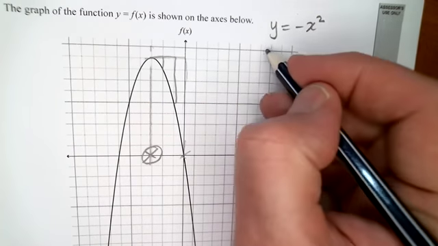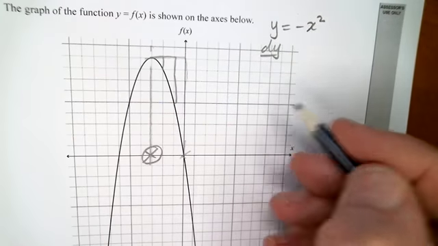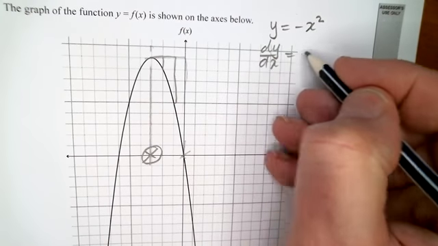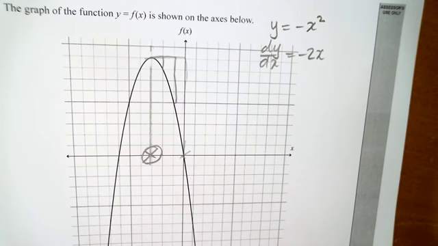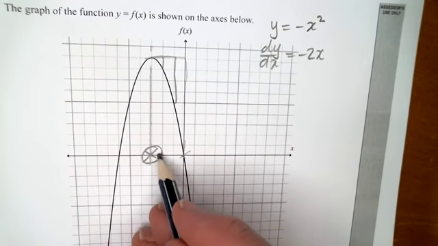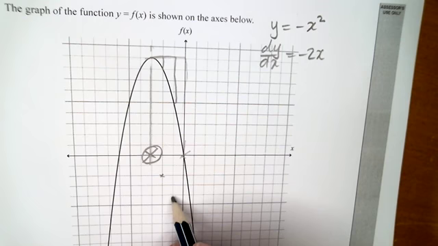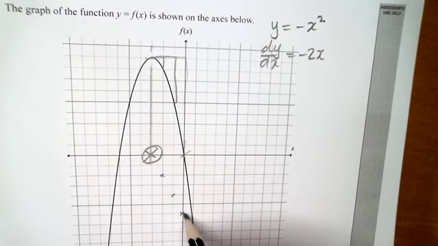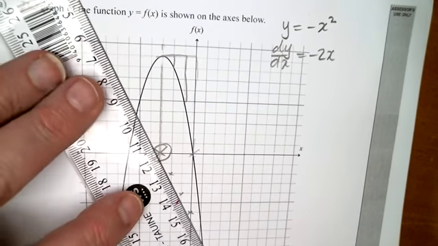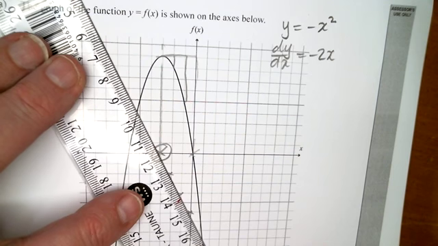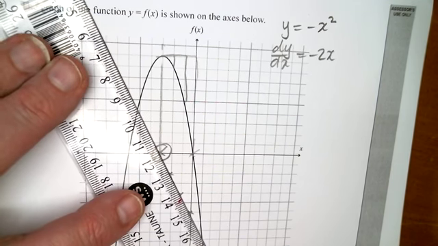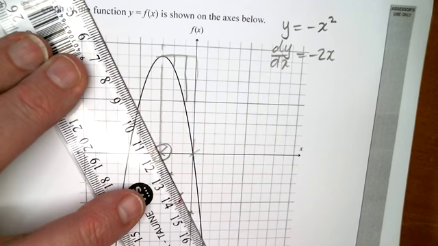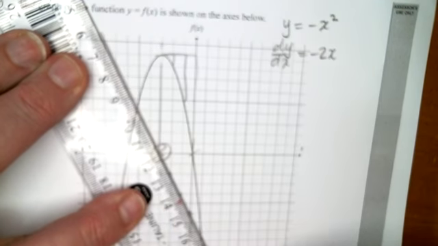If we were to differentiate this type of parabola, not this one, but this type of parabola, we're going to end up with -2x. So the gradient of this must be -2x, so it's going to be 1 along, 2 down, 1 along, 2 down, 1 along, 2 down. And it's going to essentially go through this point and this point here. So I'm going to try and get this as good as I can. Let's have a look. Is that about right? That looks pretty good.